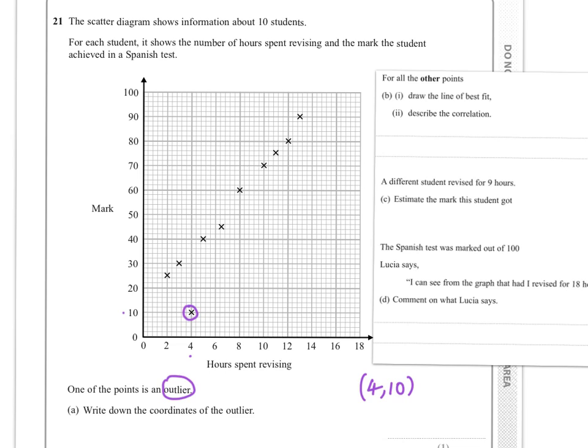It says, for all the other points, draw the line of best fit and describe the correlation. So our line of best fit, and I'm not brilliant at doing these on this, but we'll have a go. So we'll get our line here, and we'll put it through the crosses so we have an equal number on either side and get it roughly correct. So that one there's a bit of a problem, so I'll just move it slightly this way. Okay, so that's my effort. Of course they give you a tolerance here, you haven't got to get it exactly correct, but as long as you've got it roughly correct, that's fine.